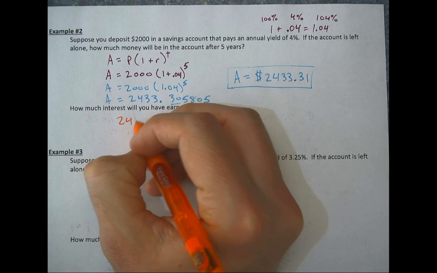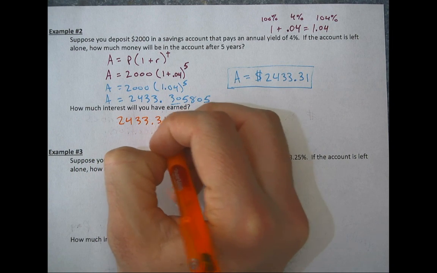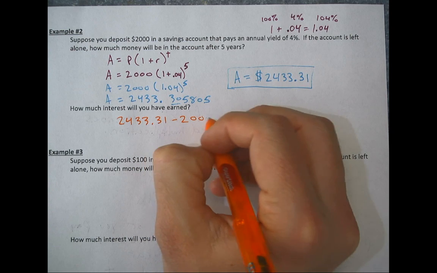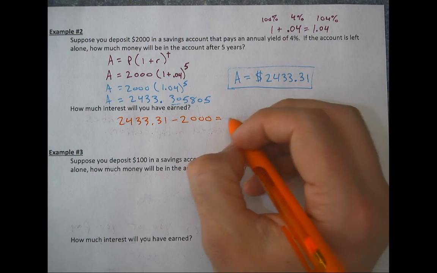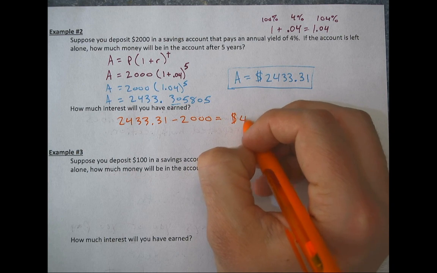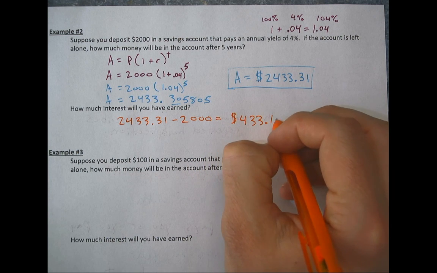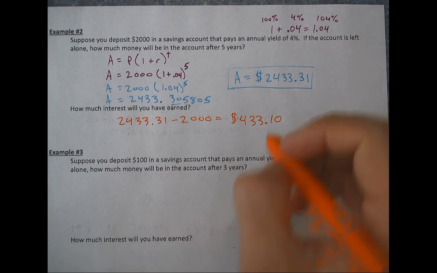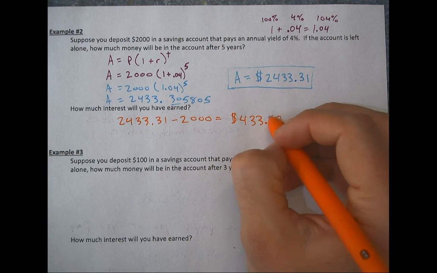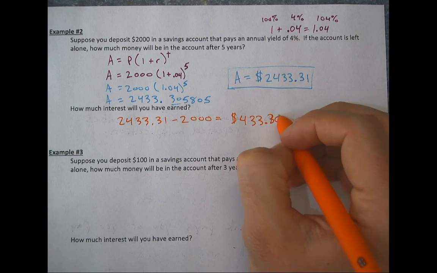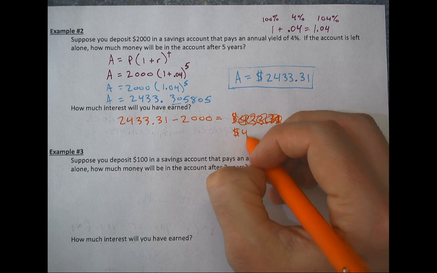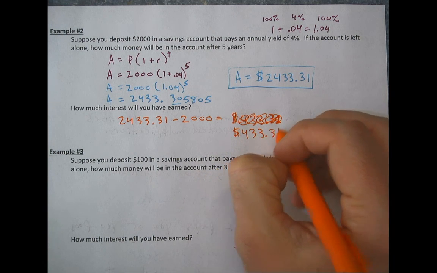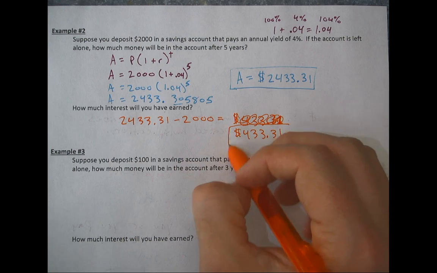You need to subtract those two numbers to figure out how much you've earned. Now, that's a basic subtraction problem. It's not always going to be such perfect, nice numbers. So when you subtract those, you've earned $31. I'm sorry, 31 cents. Start over. $433.31. That's how much you've earned in interest.